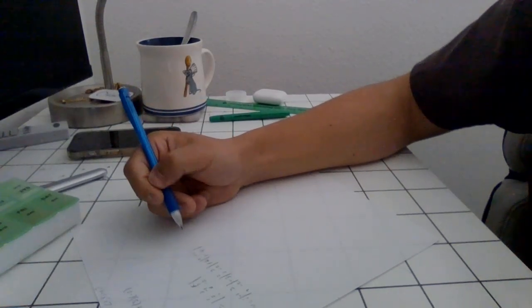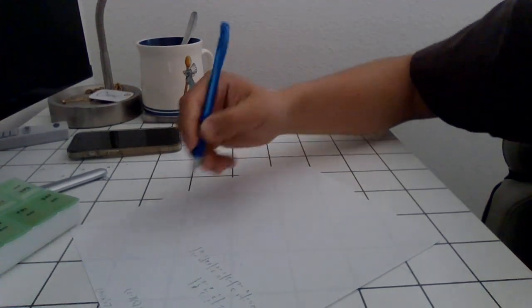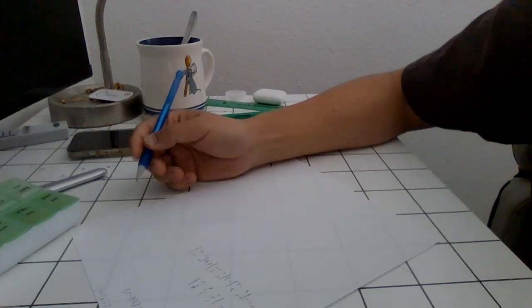And then we want to evaluate the 2 by 2 determinants, ad minus bc.